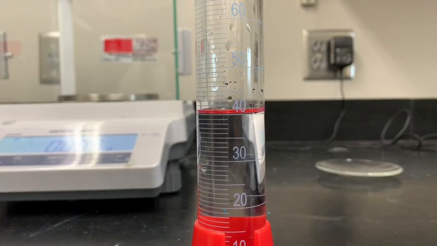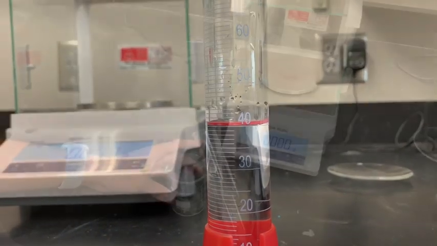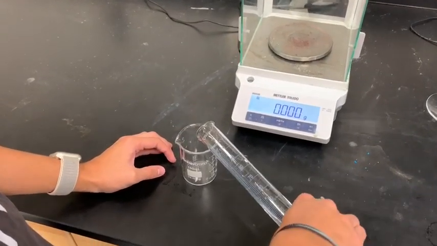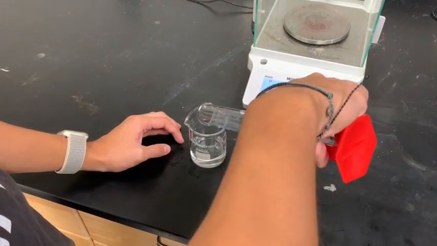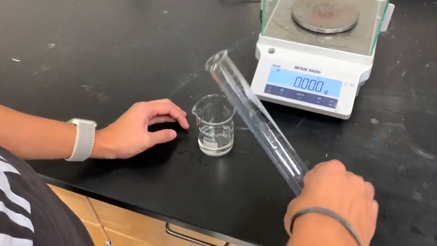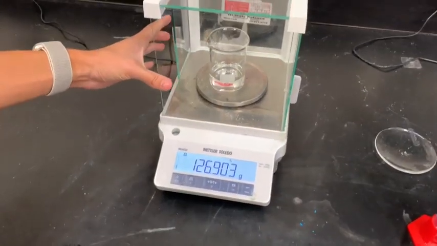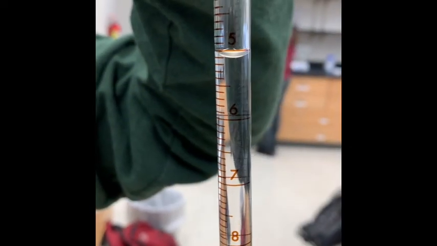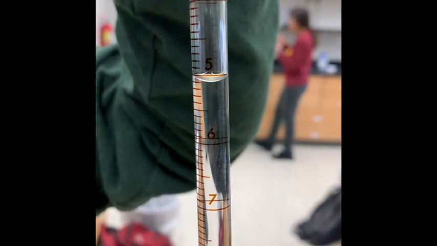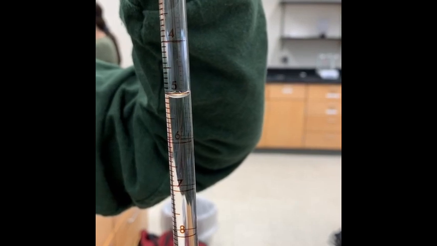We are now measuring the mass of 40 milliliters of water from the graduated cylinder. The meniscus is a curved upper surface of a liquid in a tube. The concave meniscus occurs when the molecules of the solution are attracted to those of the container.